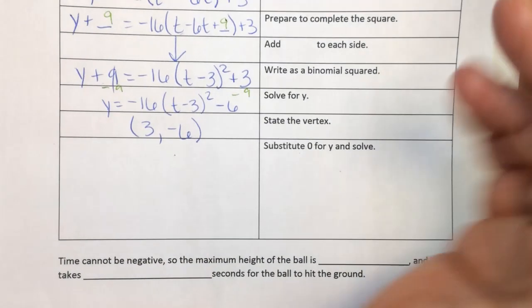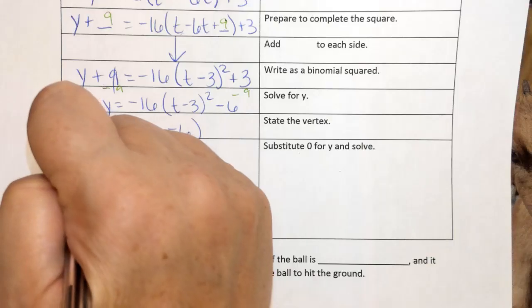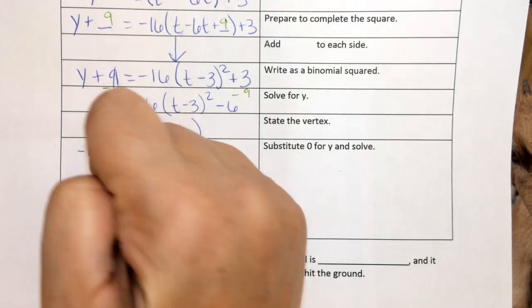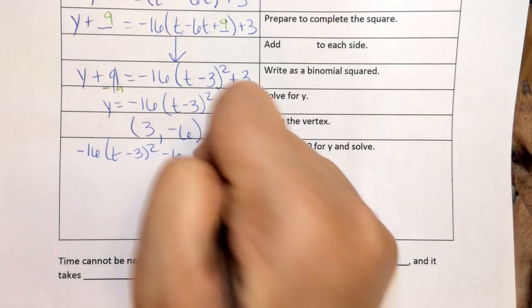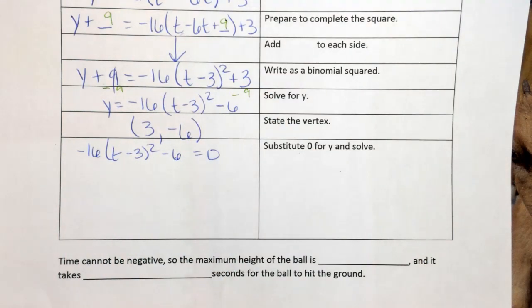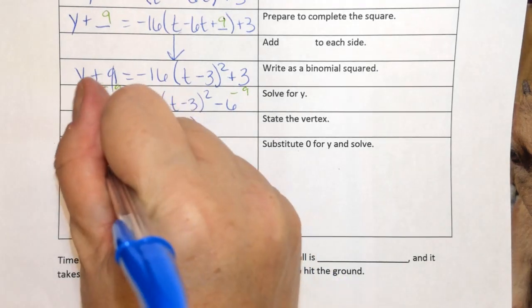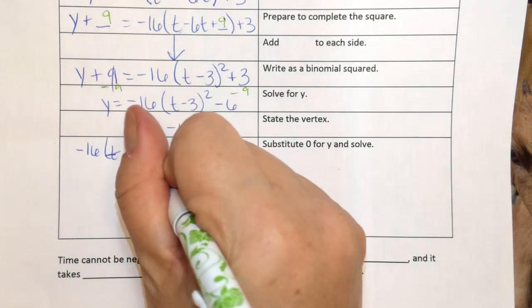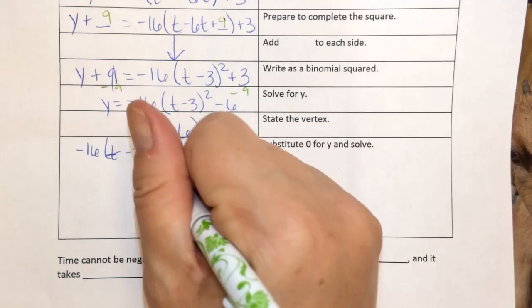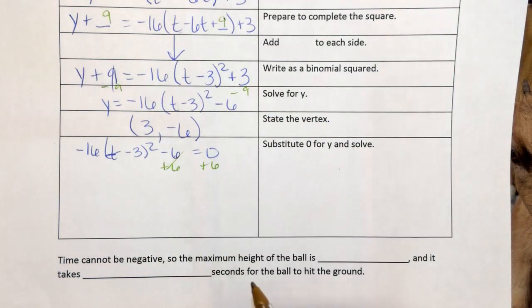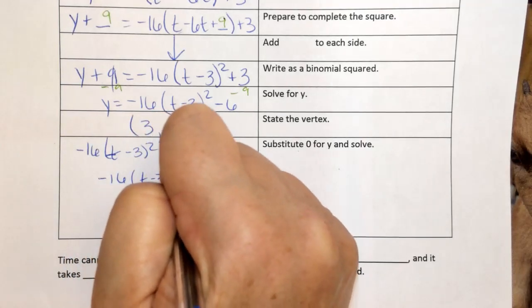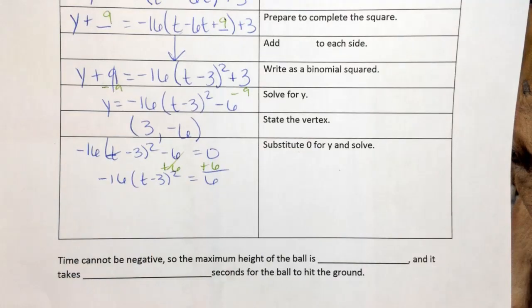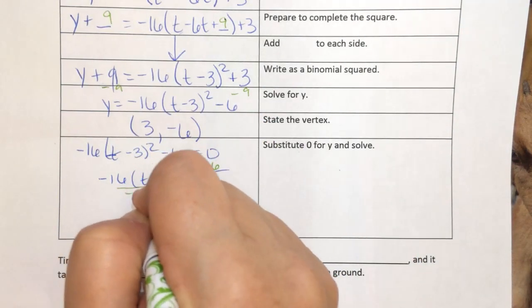So we're going to take our equation, negative 16 (t minus 3) squared minus 6, set it equal to 0. And now we're going to solve it just like we did in lesson 1 or 2. I don't remember which one it was. One of those, we did it. So we're going to add 6 to both sides. That gives us negative 16 (t minus 3) squared equals positive 6. So then what are we going to do? Divide both sides by negative 16.